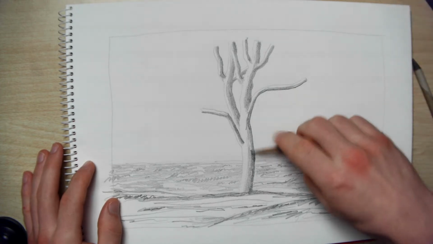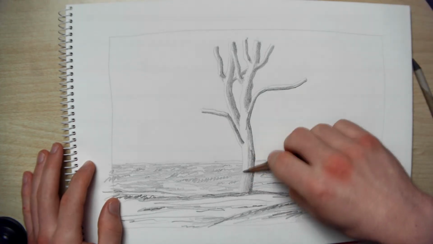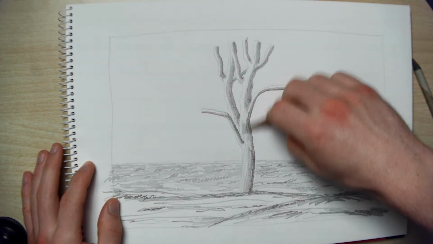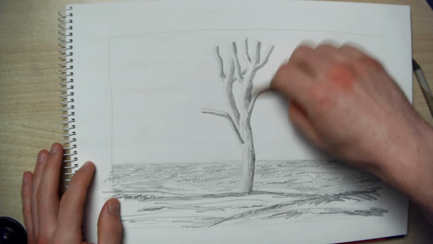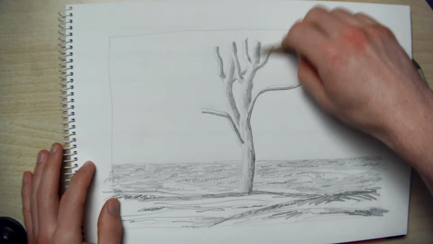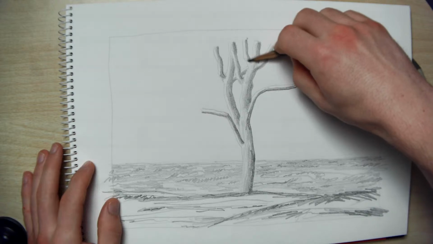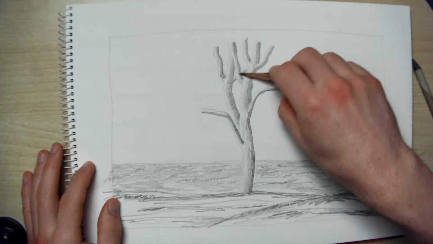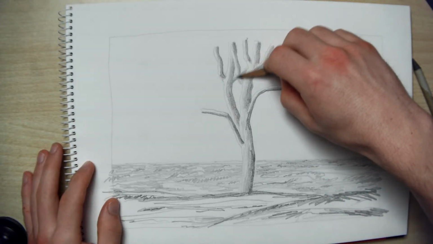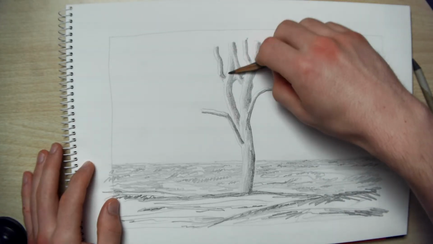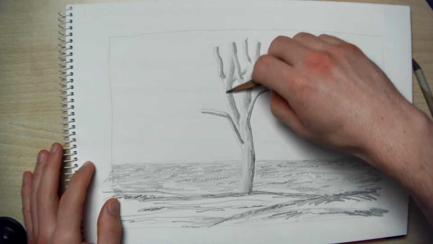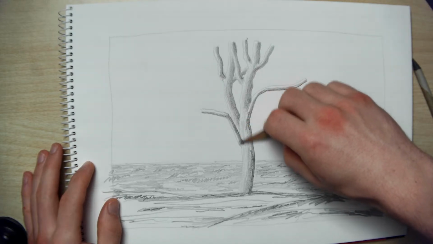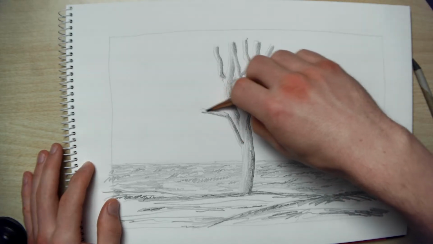I think I'm going to use the HB pencil to just go a little bit into the light areas. I don't want to leave it completely light. For a second I thought I'd maybe do it, but I think it needs to be a little darker. Makes it look more realistic, I'd say.